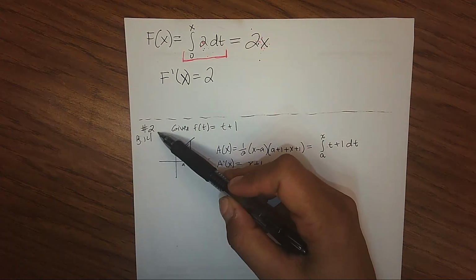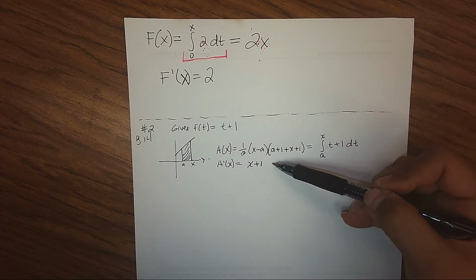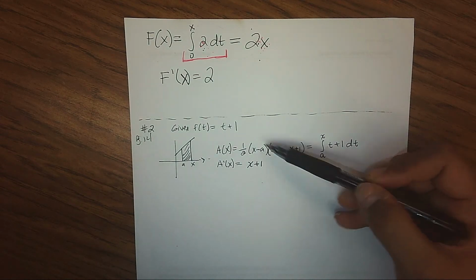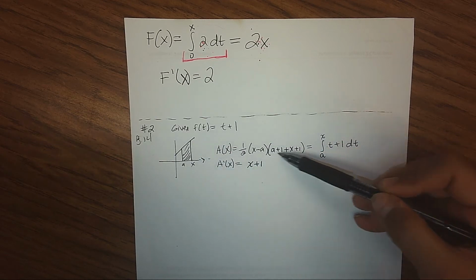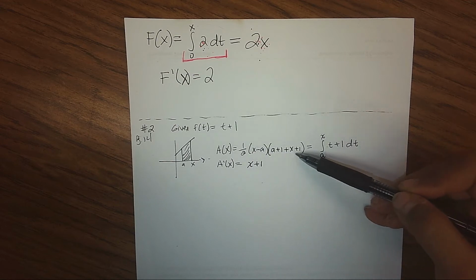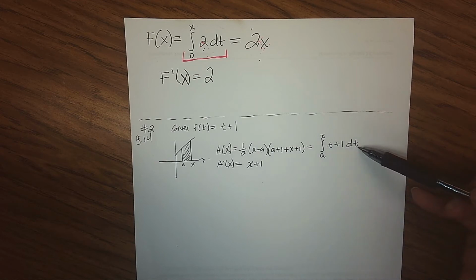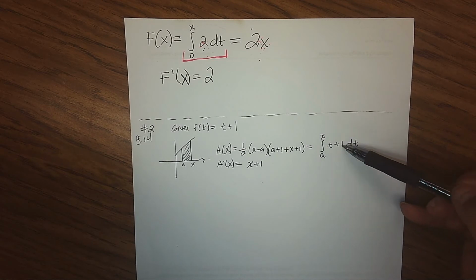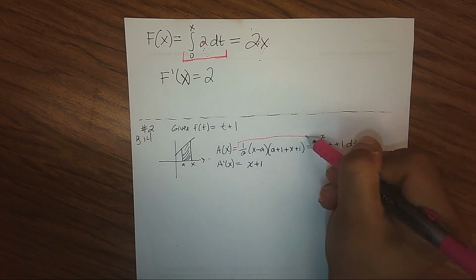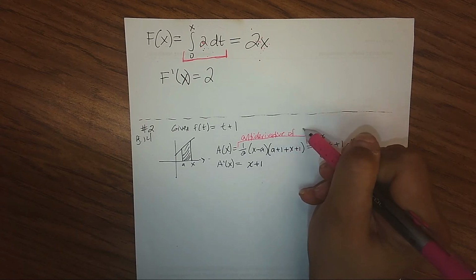All right, this is page 14, number 2. We did this in class, we started it, and some of the arithmetic I don't have on here, but I did it on the board, so I'm hoping you're okay with it. The function given was t plus 1, with bounds from a to x. Here's my area function, the integral from a to x of t plus 1 dt. This integral represents the area function, and it also represents the antiderivative of t plus 1.